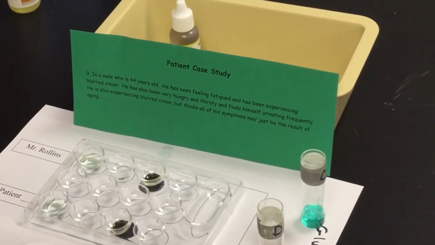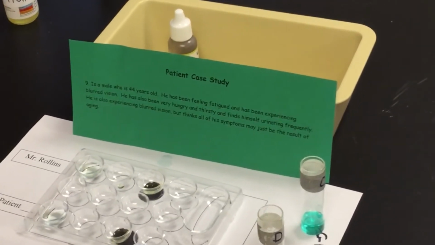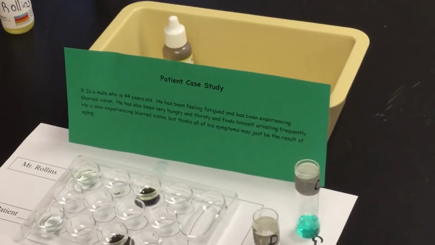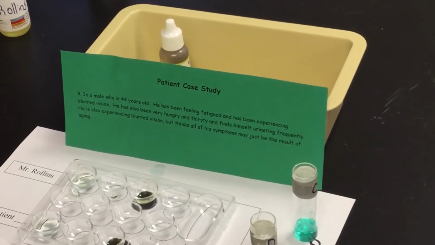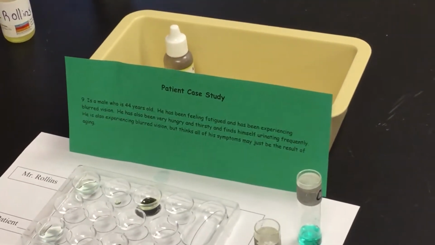Patient case study number 9. So this one talks about a 44-year-old male. You guys can read his symptoms that you have there and then put into your own words about this particular patient on the bottom of your chart.